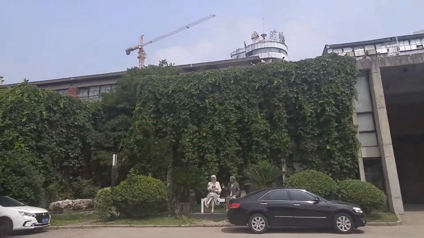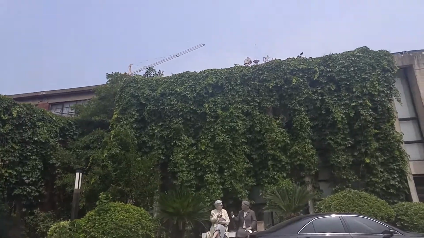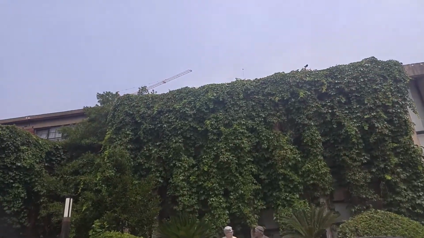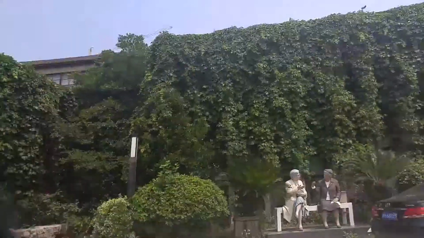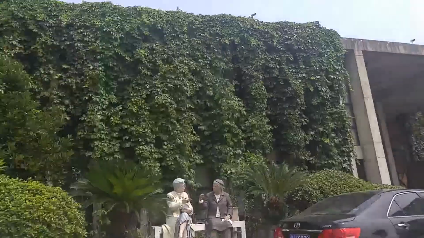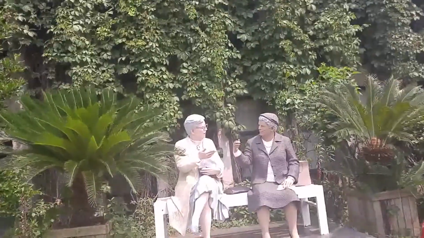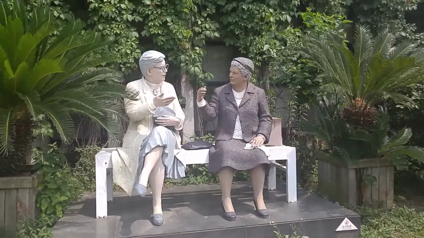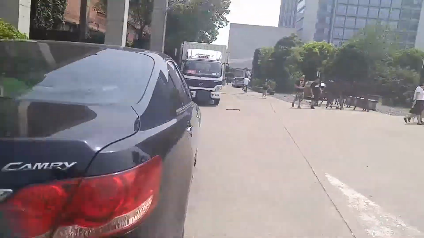Oh, look at that sculpture of the two grannies. Why are two very, very white grannies at this museum? I'm gonna get closer to the grannies because that is some quirky stuff right there. Man, look at the texture on that sculpture. That's amazing. Kind of want to listen to what they're talking about.